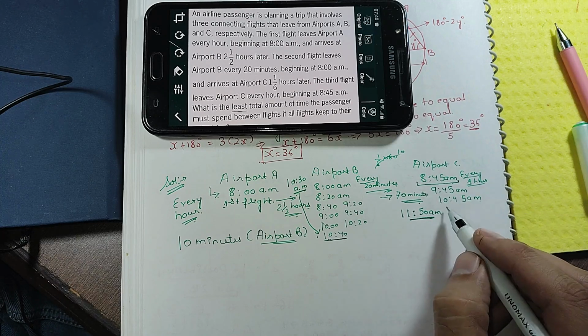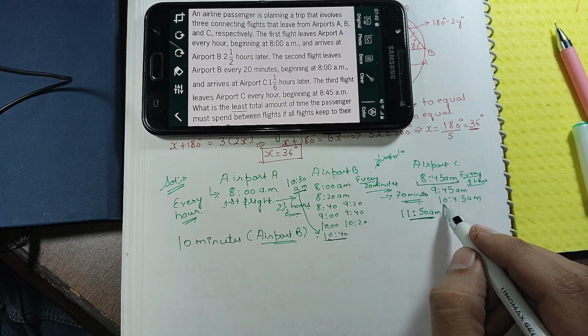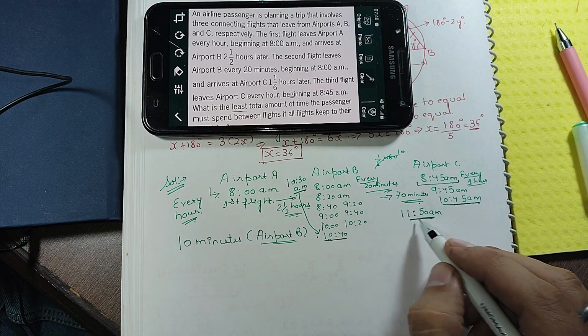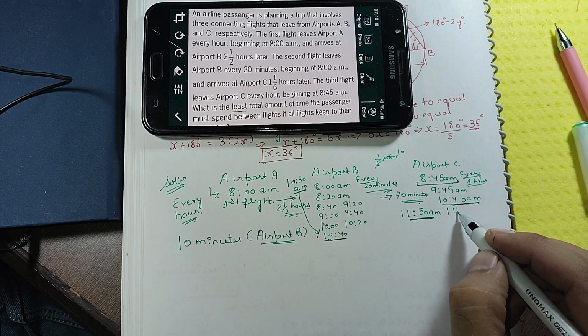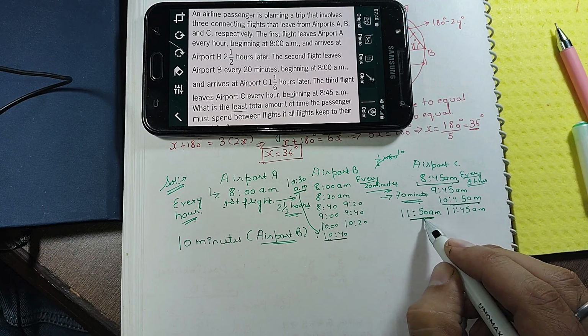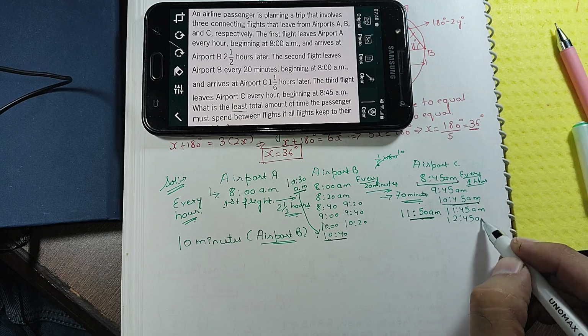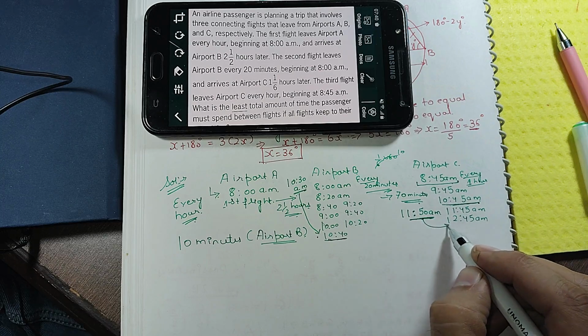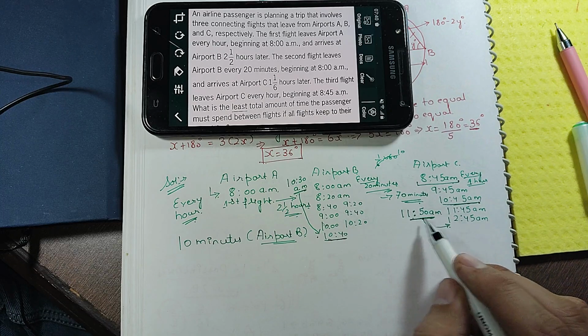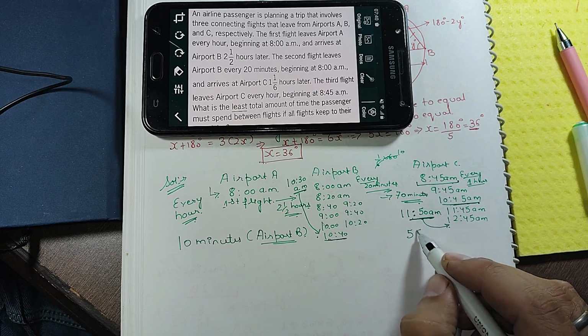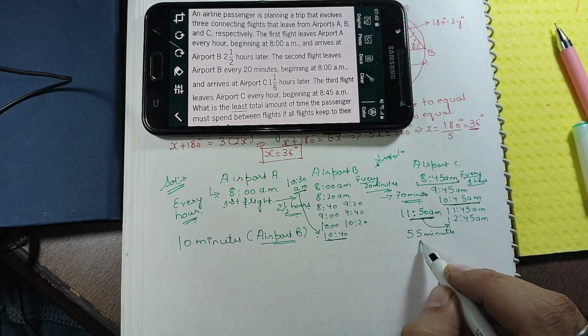Now see, the flight is scheduled to depart at 10:45, but the passenger reaches at 11:50. So next flight will be 11:45 a.m. So he can't board this flight, right? Because he is 5 minutes late. So next flight will be 12:45. So now here he has to wait from 11:50 to 12:50, so 5 minutes less than 1 hour. So that will be 55 minutes waiting time over here at airport C.